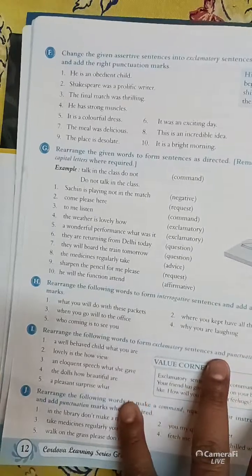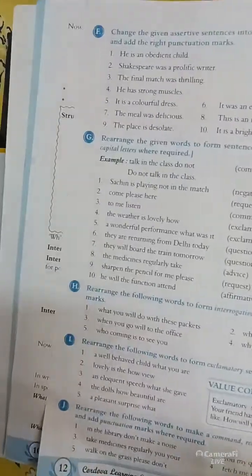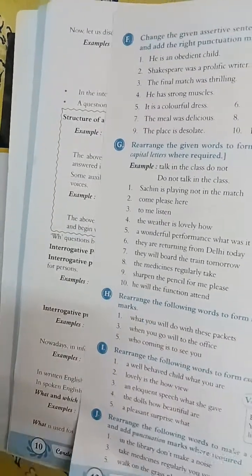Okay. Now there are a few exercises in your assignment. All of you must complete that exercise.